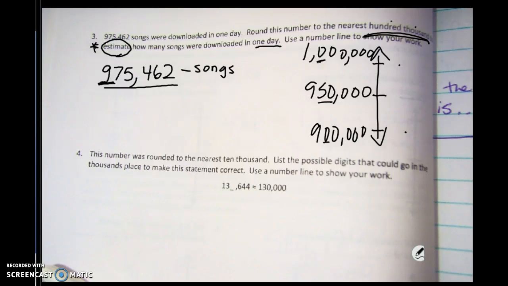So 950,000, 960,000, 970,000, 980,000, 990,000, 1 million. So 975,462 is probably going to fall somewhere in the middle here.